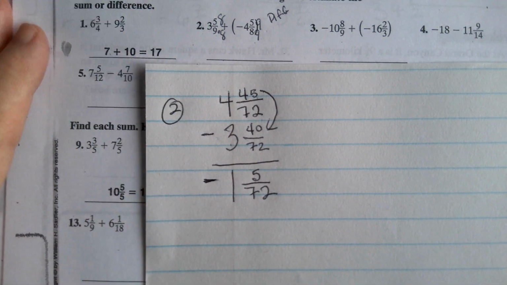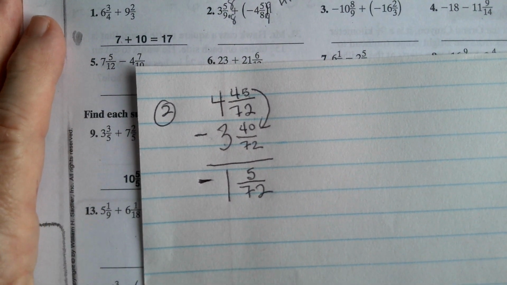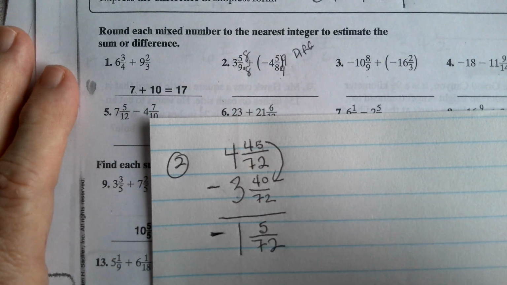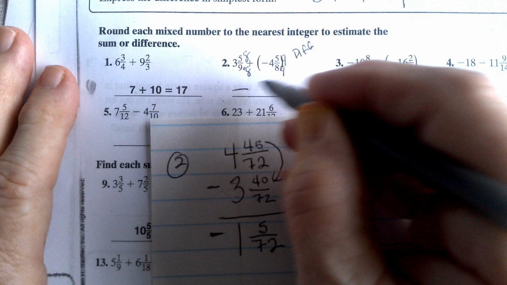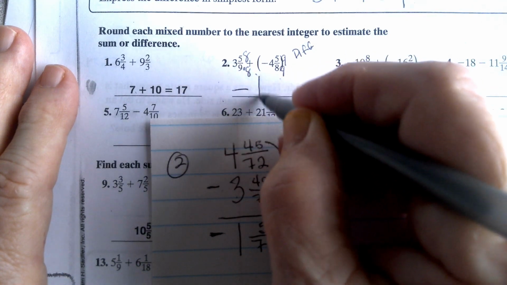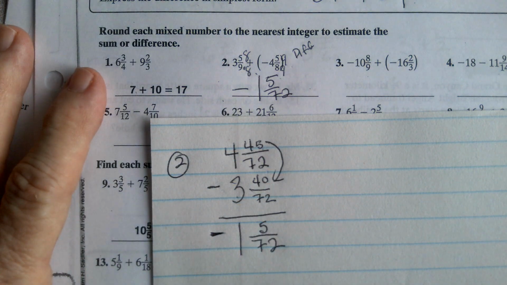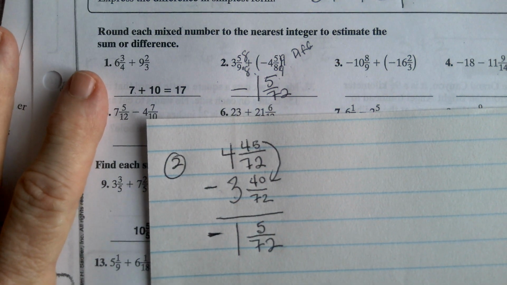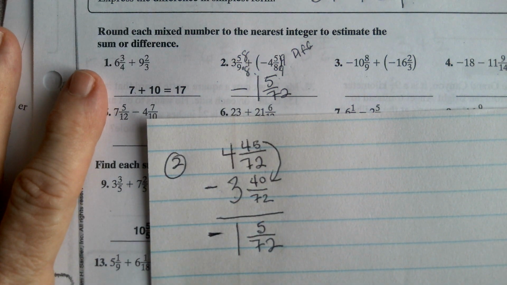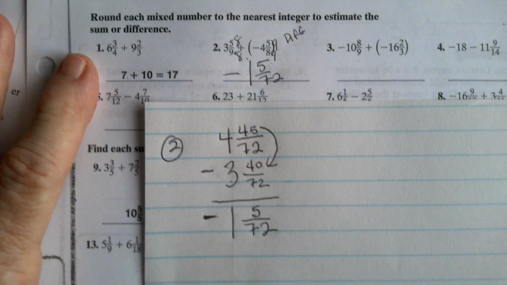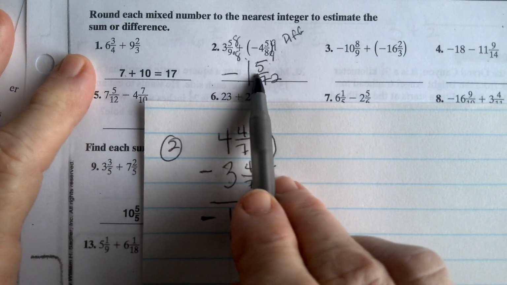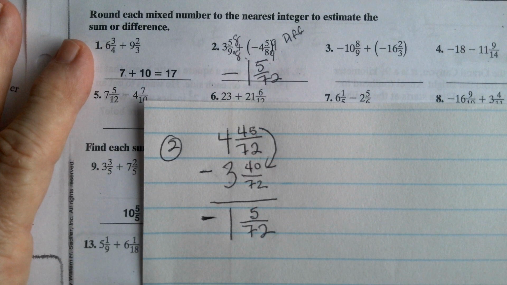These aren't on the answer bank because they wanted you to round these, and I don't want to do that right now. So this is a negative 1 and 5 over 72. Okay. Now, we're not supposed to do, no, we're going to do all of them like this.